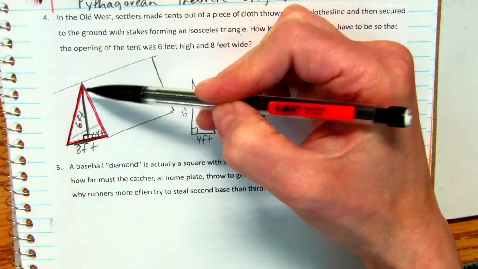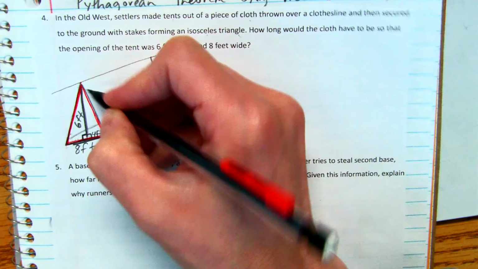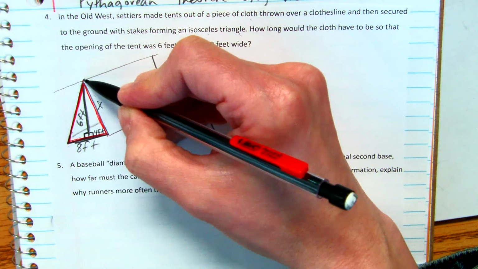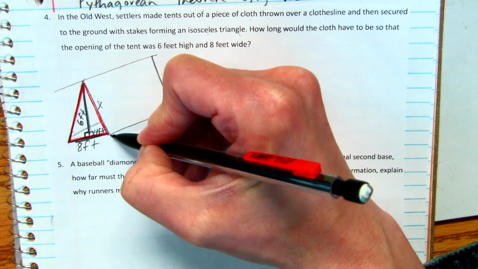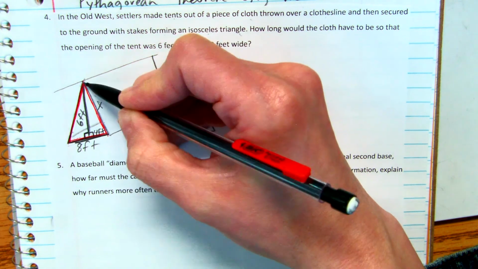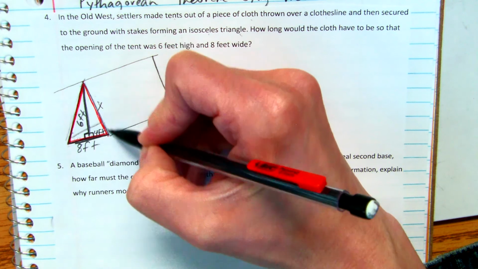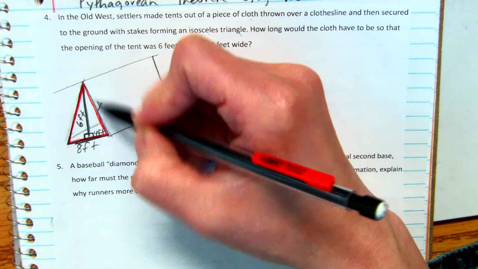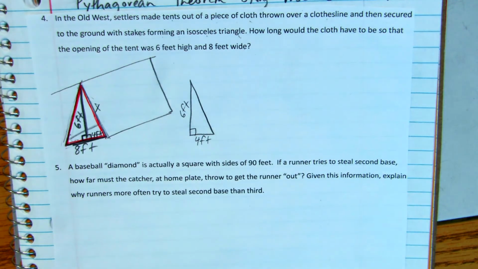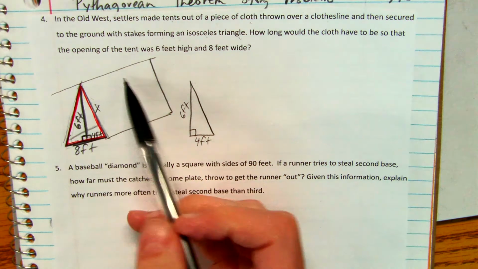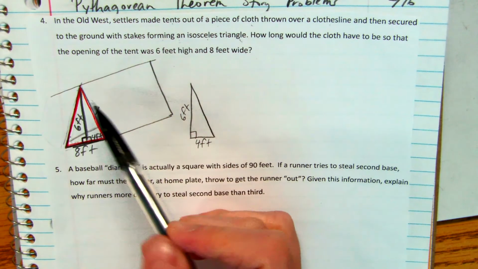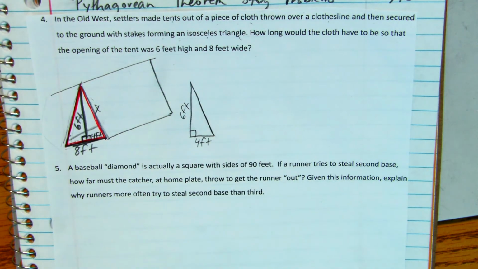And if I figure out this distance right here, x, that's half of my fabric. So I actually would have to find this and then make sure that I have both sides. So there's a little extra to this story problem, but if you draw the picture, you can see it's pretty straightforward. It uses the Pythagorean theorem, but it does involve a little bit of drawing and thinking it through.